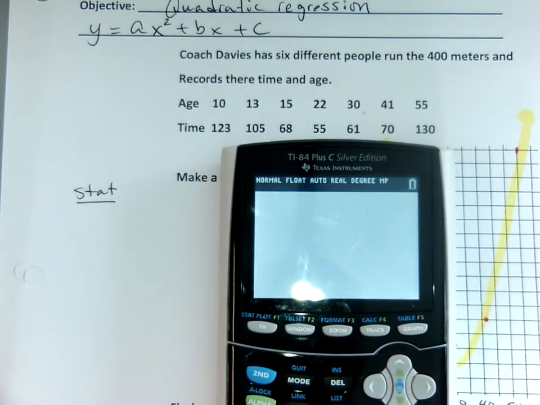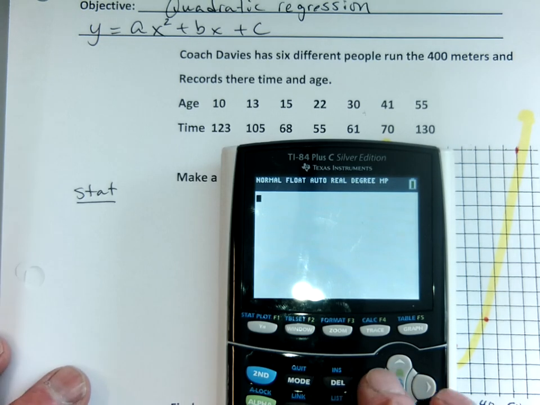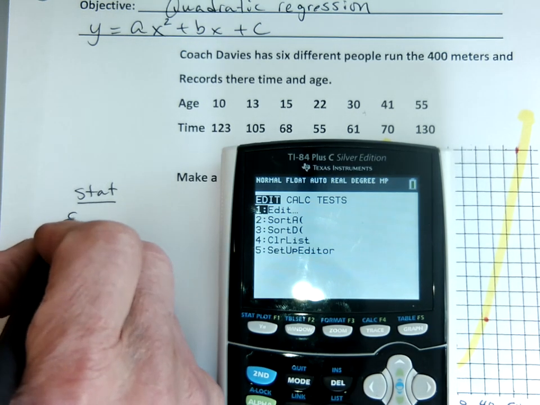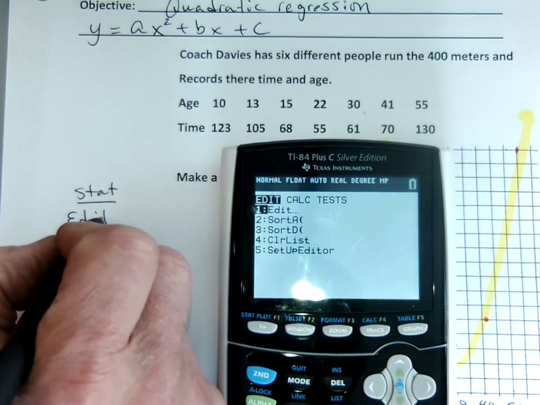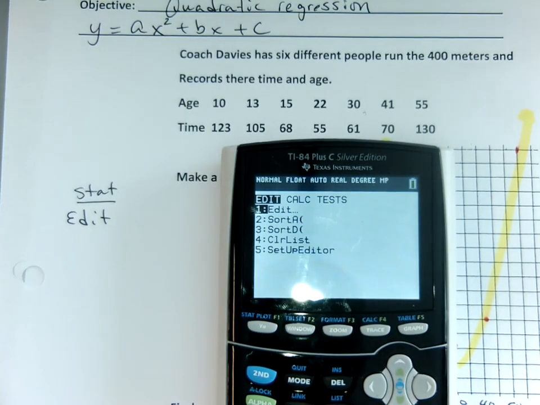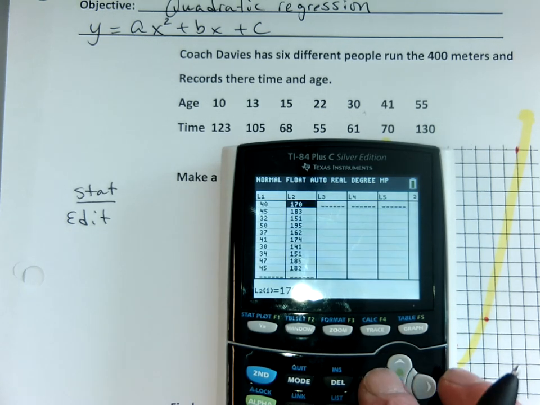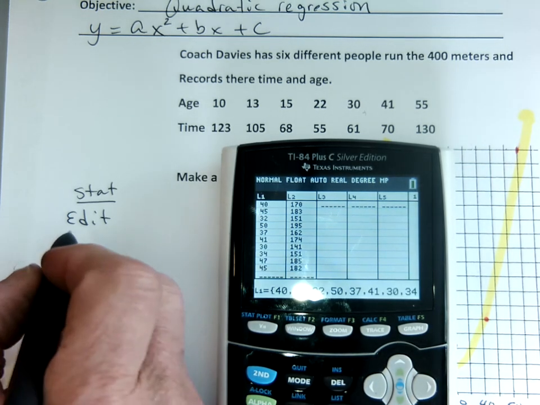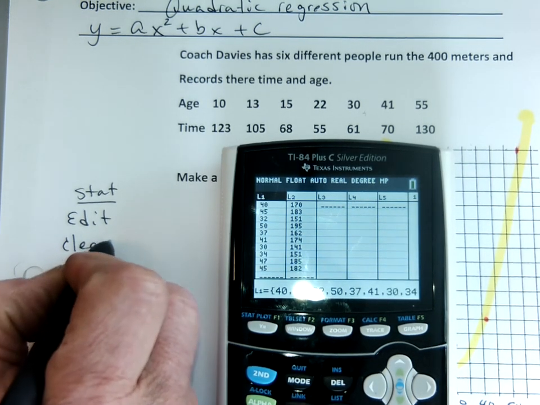How's that? Okay. So I've got my stat. I push the stat button. We've done this. This is going to be helpful. I want to put in my numbers, so I'm going to go to Edit. Please tell me if I'm going too fast. So I'm going to go to Edit and I go Enter, and I need to put these numbers in my calculator, so I want to clear my list first. I'm going to clear list.